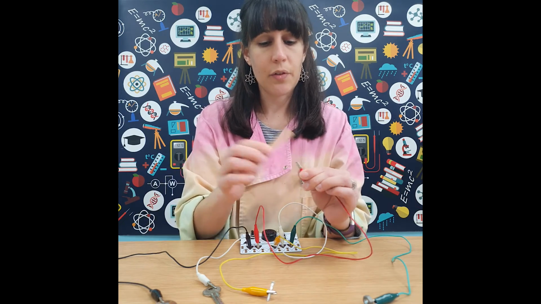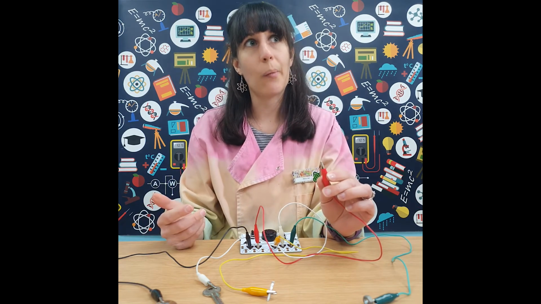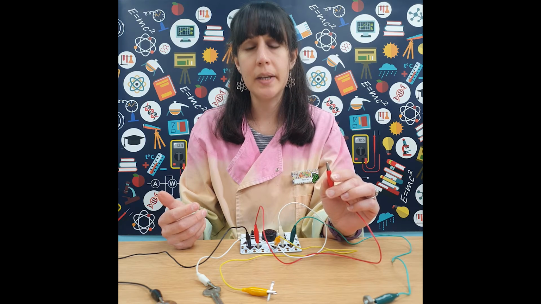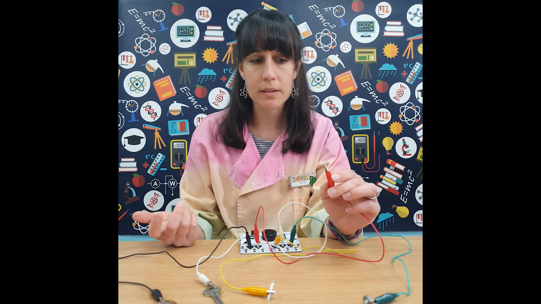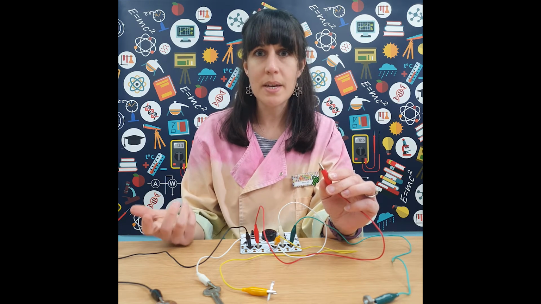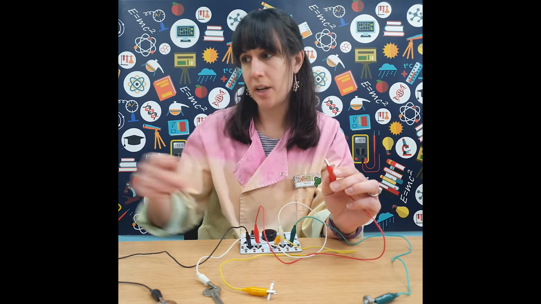So if we take this off and replace it with something else, let's have a think about what else might conduct electricity. Now my mum always used to tell me that water and electricity don't mix. So maybe that's because it's conductive. Let's try it out.